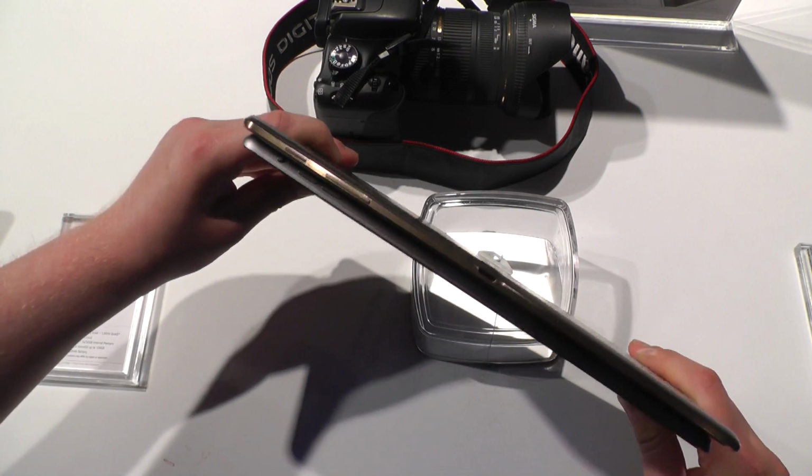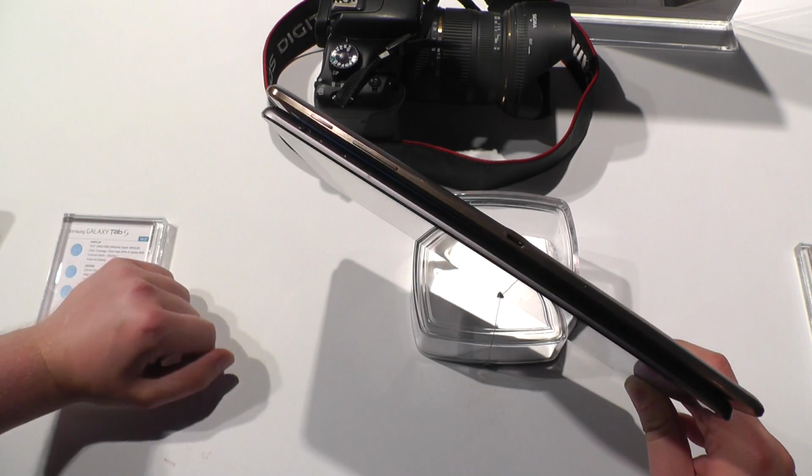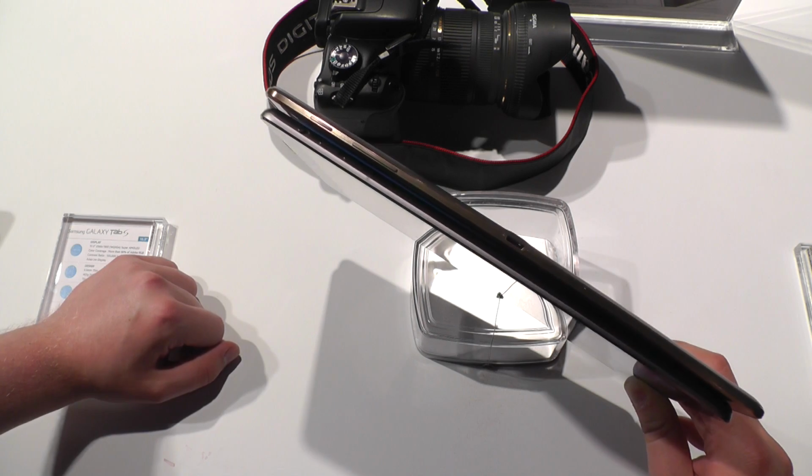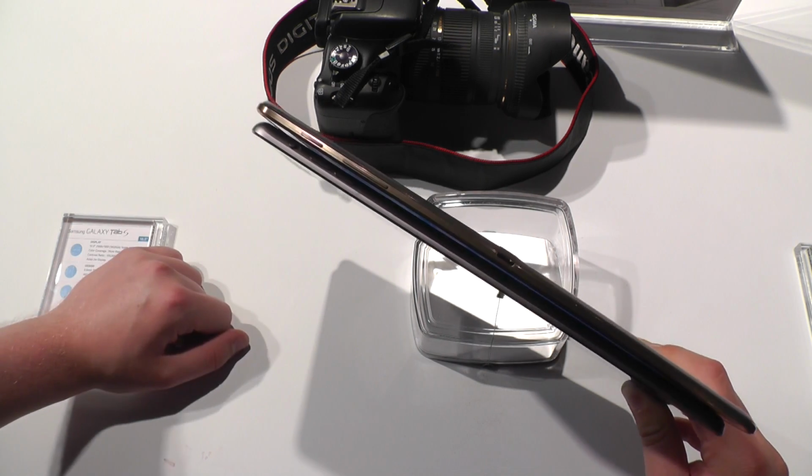We'll have to take a closer look at both of them once the Galaxy Tab S 10.5 is available and we have a review sample.